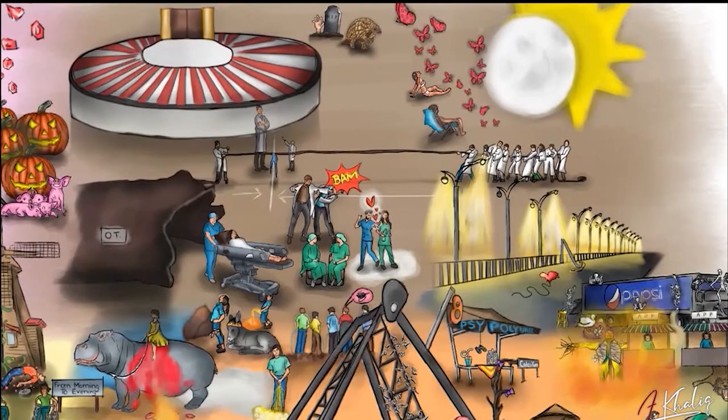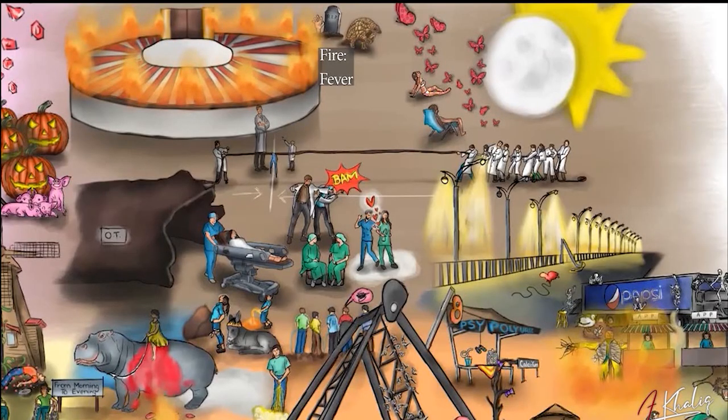Now what? There's a circus show nearby? Let's go watch it. And whoa! To add some more spice, they added fire in the whole circus. Now, this fire is going to tell you about fever. So, if there's a joint pain in conjunction with fever, you're going to look for rheumatoid arthritis, collagen diseases, rheumatic fever, or just septic arthritis.